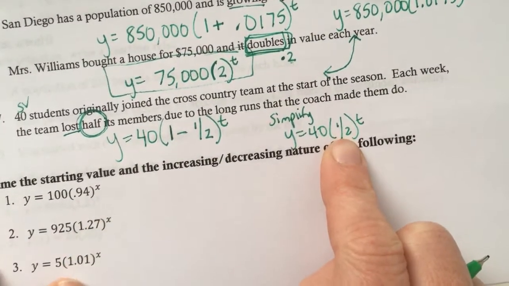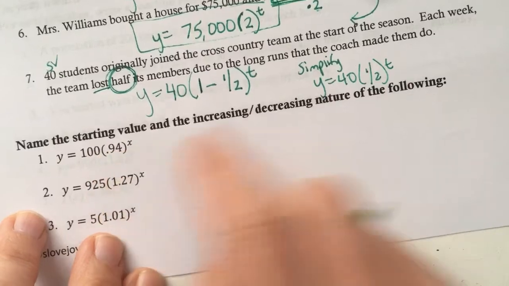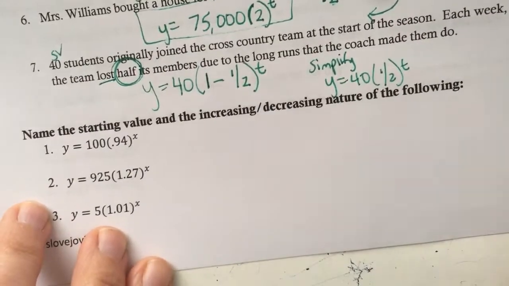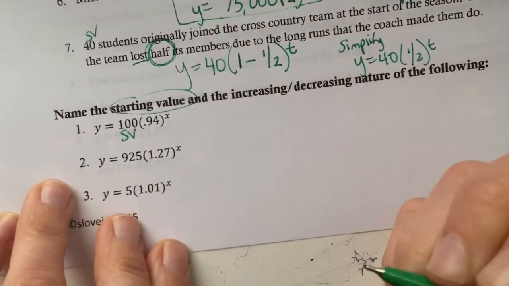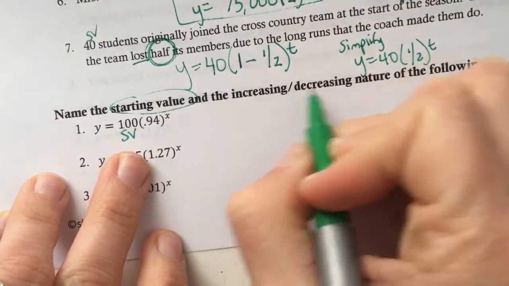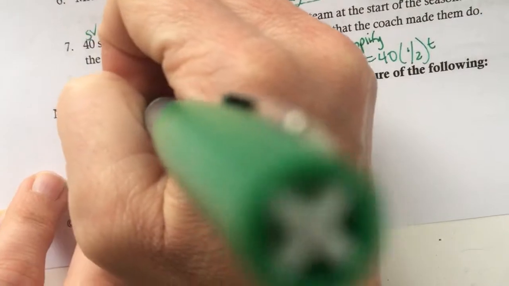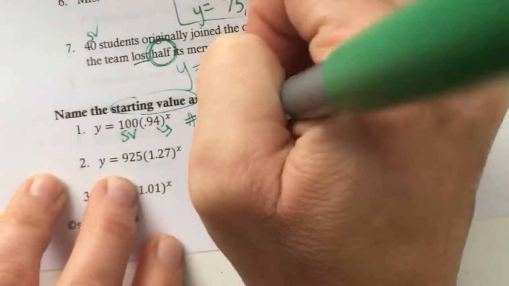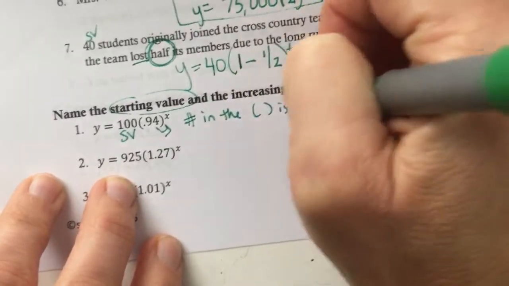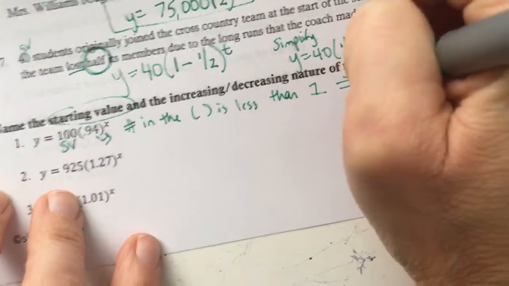Okay? All right, name the starting value and increasing, decreasing nature of the following. All right, so the starting value is the easy part. The starting value is 100. Let's talk about whether it's increasing or decreasing. If the number in the parentheses is less than 1, that means it's going to be decreasing.